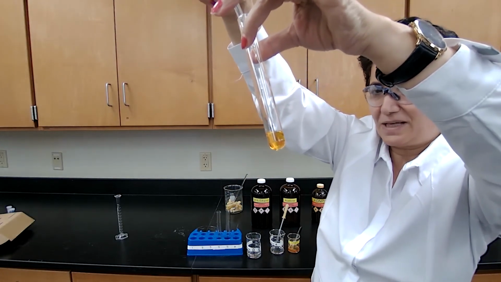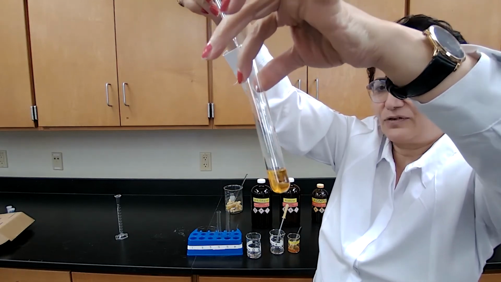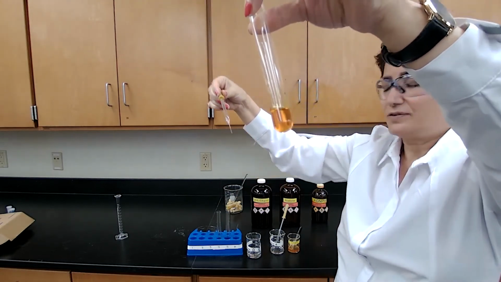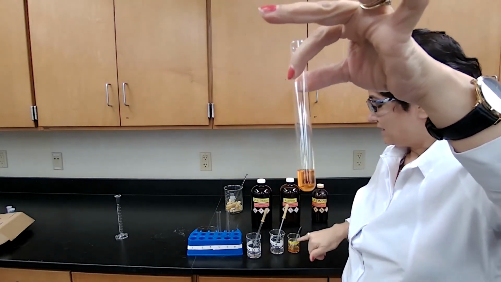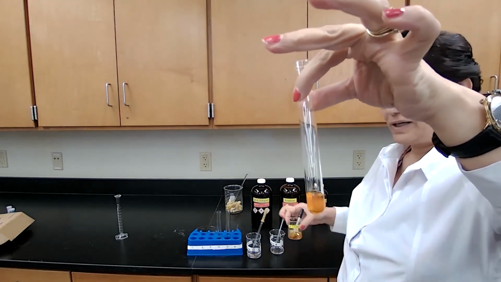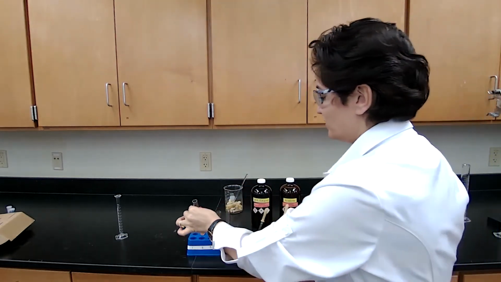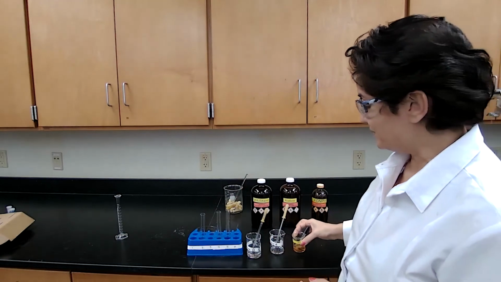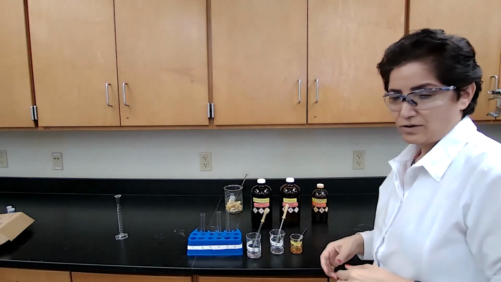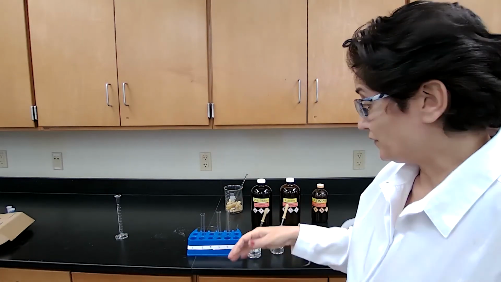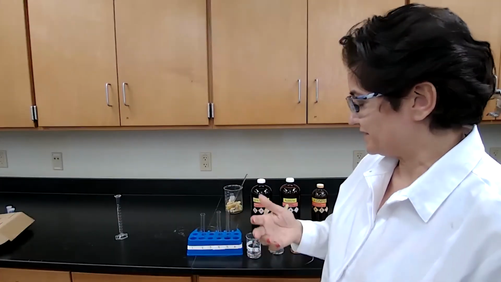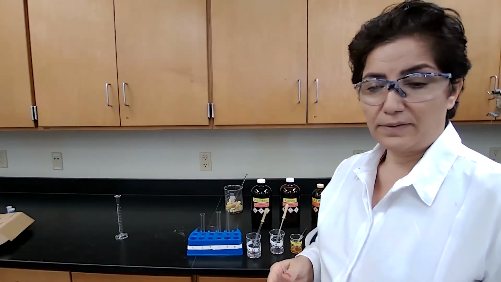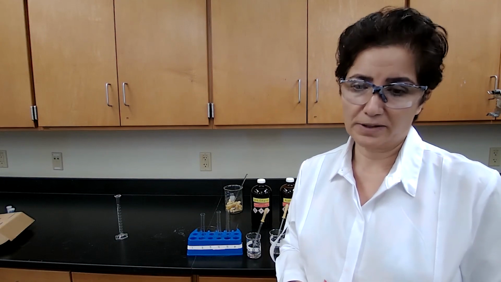There is no precipitate forming. And if no precipitate forms, that means it is a negative test for the 2,4-dinitrophenylhydrazine test, because the precipitate did not form. So we don't have a ketone. And thank you. That was a very short experiment for ketones and C=O double bonds in general.